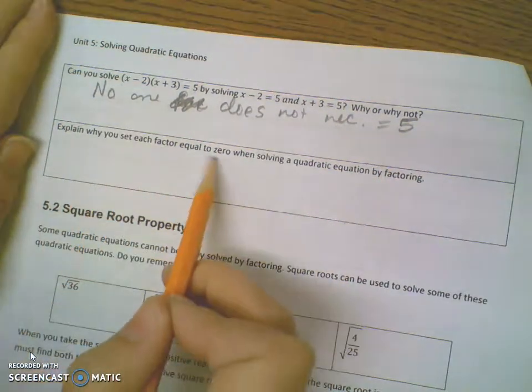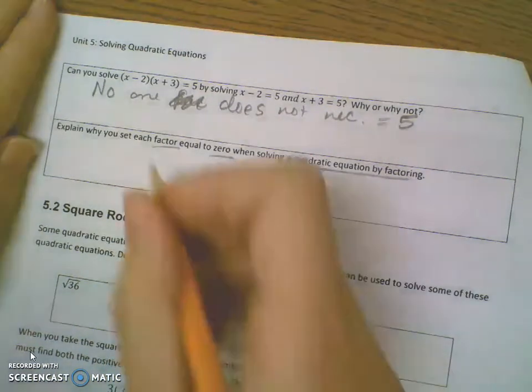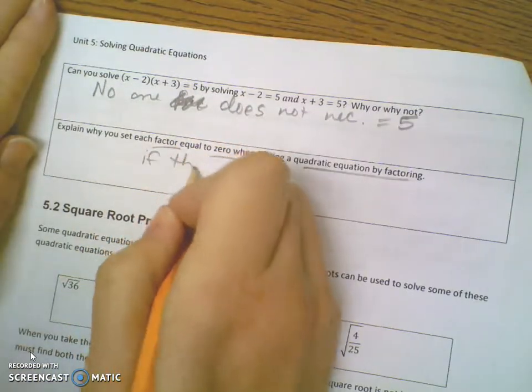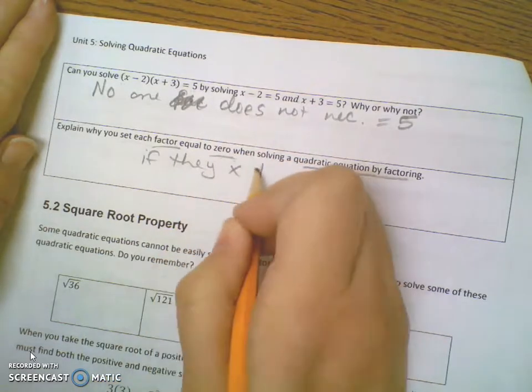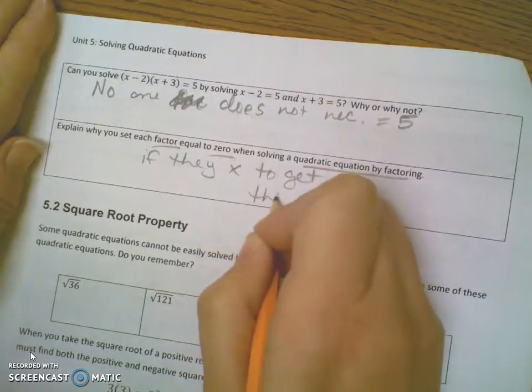And why we set each factor equal to 0 when we're solving a quadratic equation is because if they multiply to get 0, then one of them has to be 0.